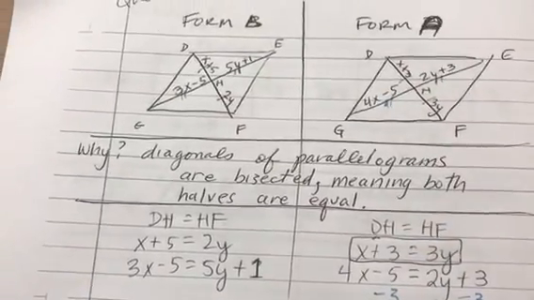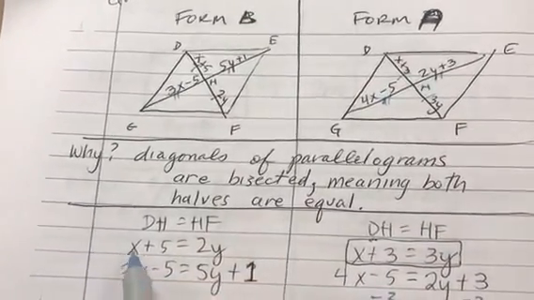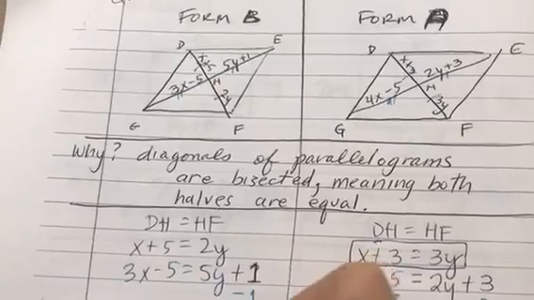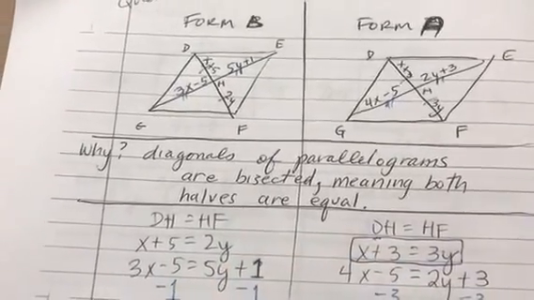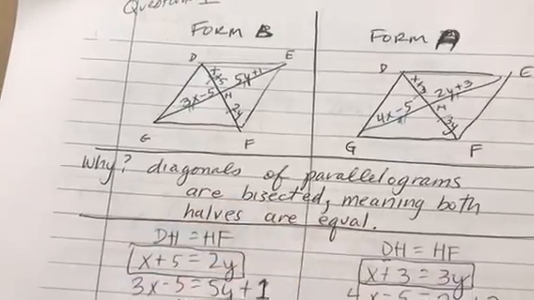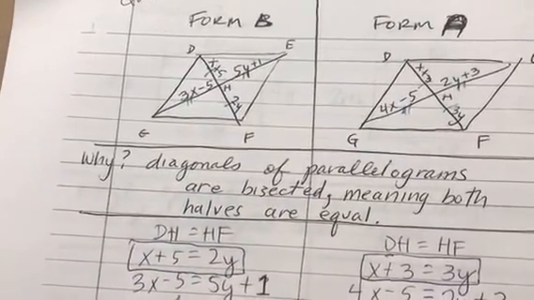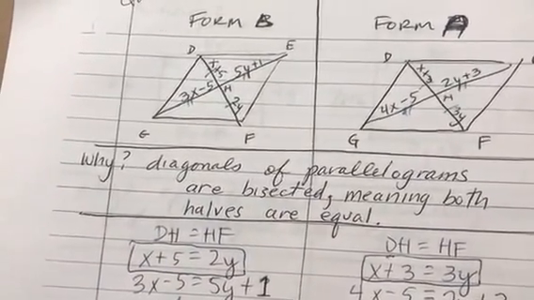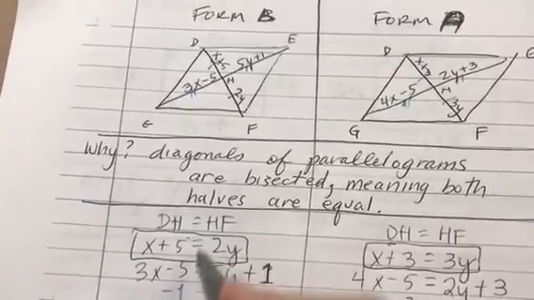Let's go ahead and do the same thing over here. So I have x, a number, and y. I'm going to subtract by 1 on both sides so that I can get it to look like this top equation. So 3x minus 6 is equal to 5y. Now it looks like these two equations look alike.